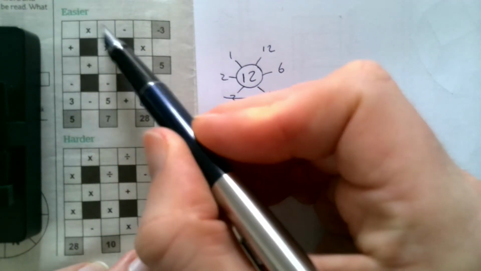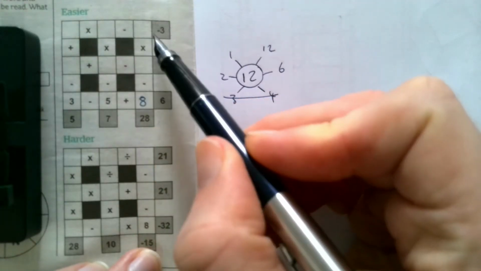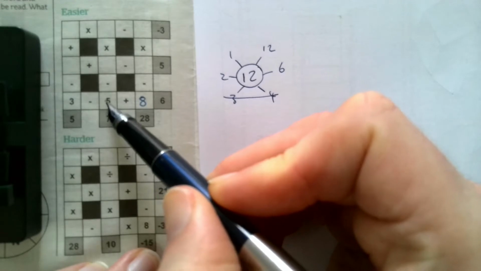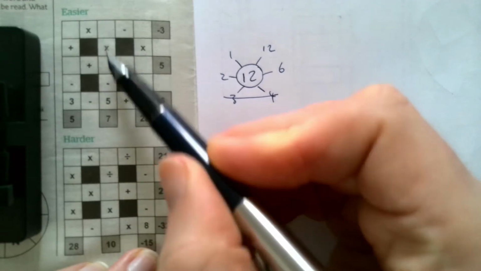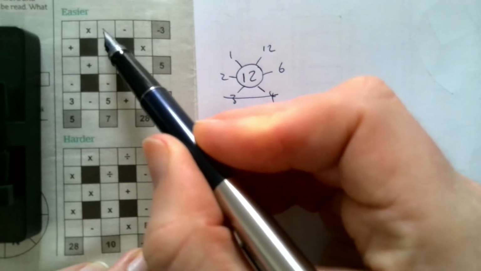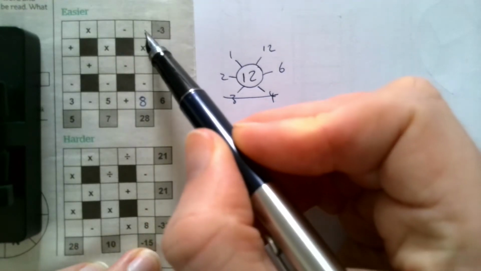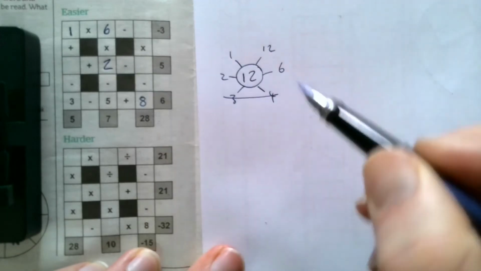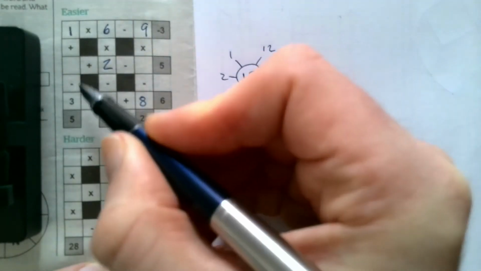And then if I had 1 times 2, that would be 2. 2 take 5 is negative 3, but I can't use the 5. So it can't be that way around. So maybe it is 6 times 2. 1 times 6 is 6. 6 take 9 is 3. So that is possible. So it must be that one. 1 times 6 and 6 times 2 take 9.